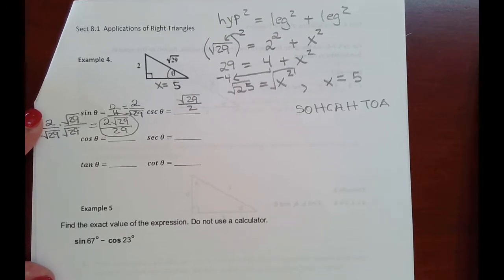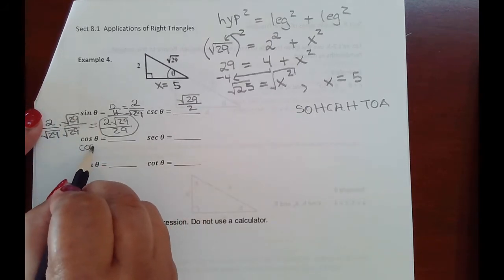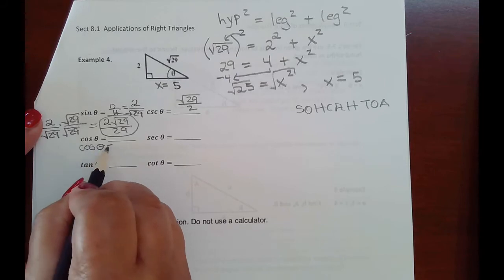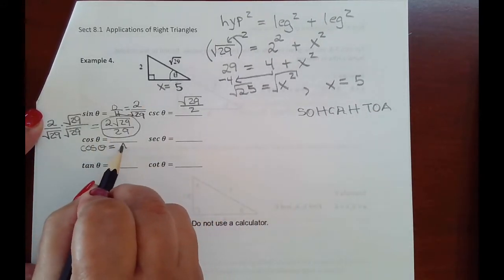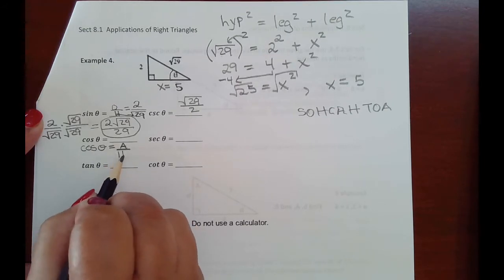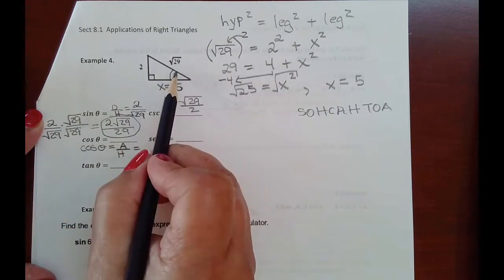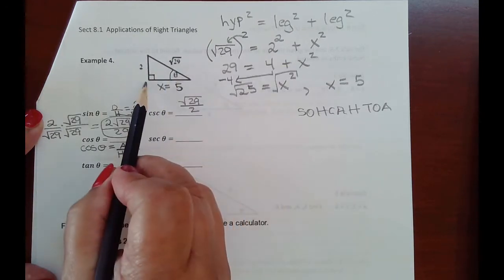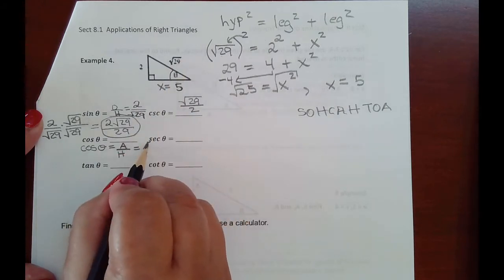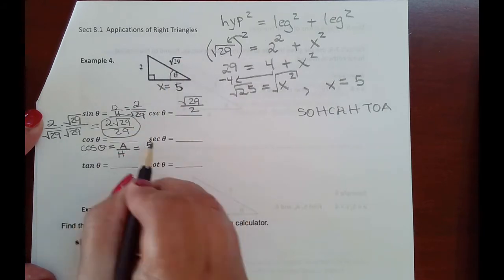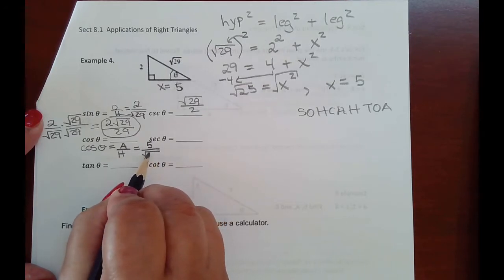Okay, cosine. Cosine is going to be adjacent over hypotenuse. And adjacent is going to be this leg right here, the leg that runs into the angle that you're standing on. So that's going to be 5 over the hypotenuse, which is square root of 29.